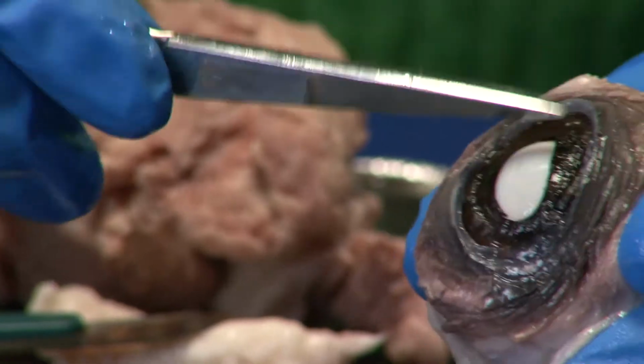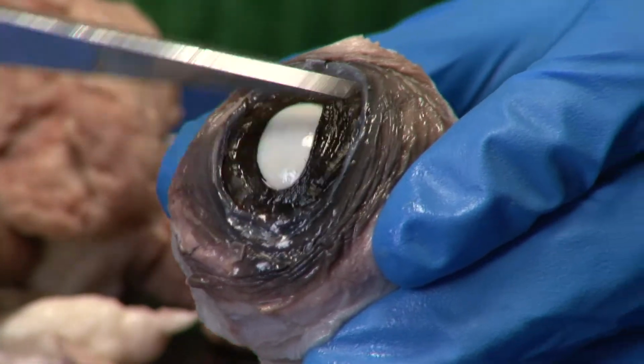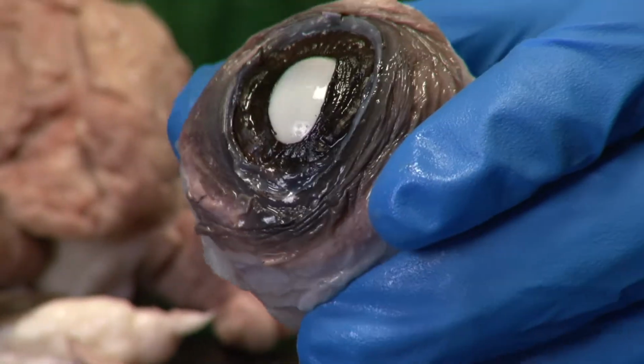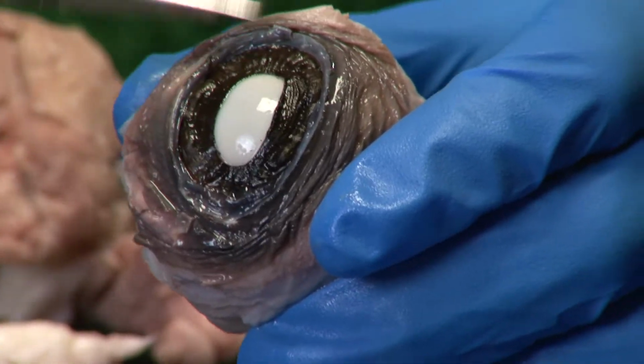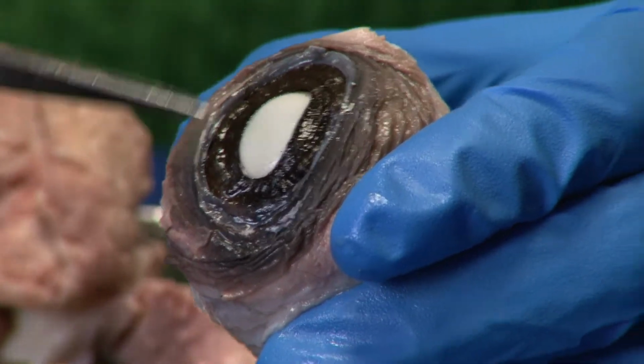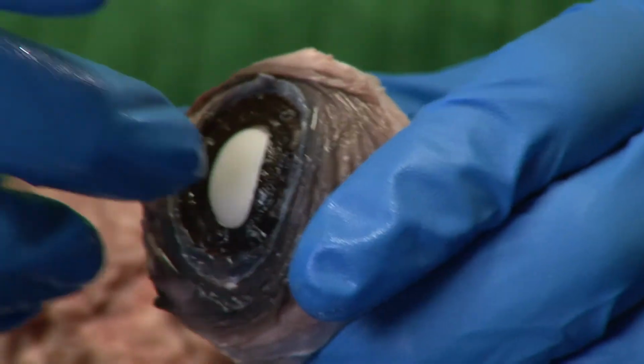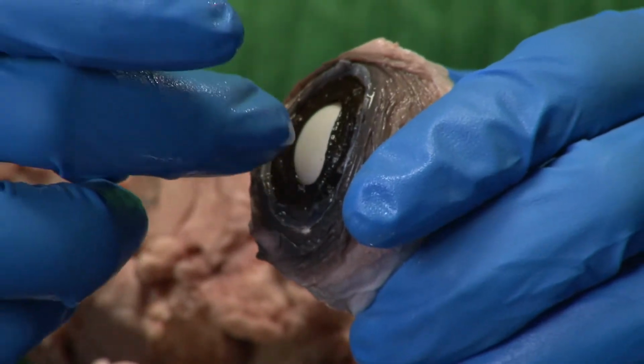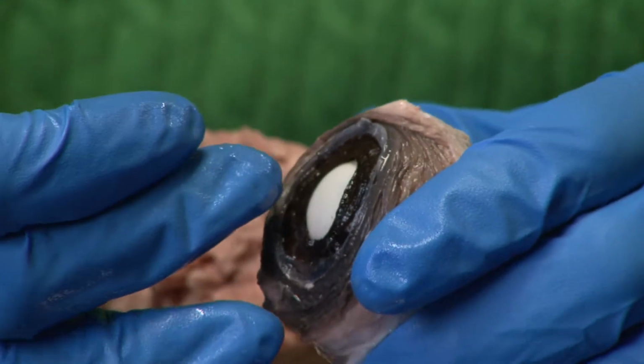So the iris is actually what gives our eyes their color. We have different color irises like green, blue, brown. Mostly for cows, they have brown or black irises. And the pupil is actually the hole in which the light goes through.